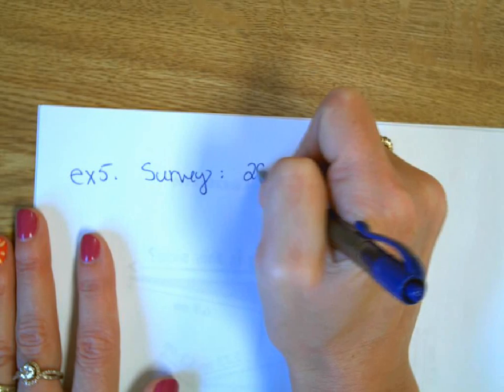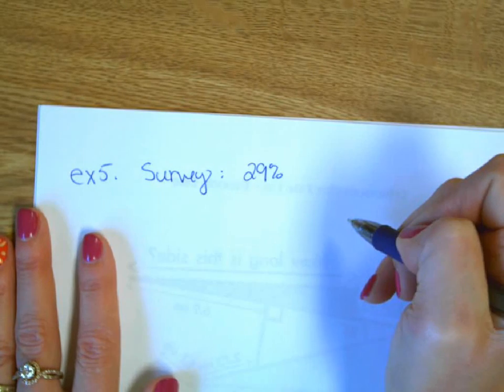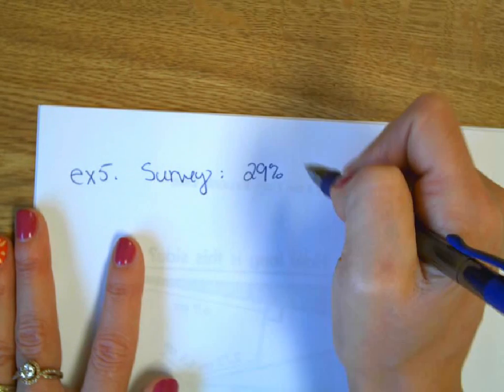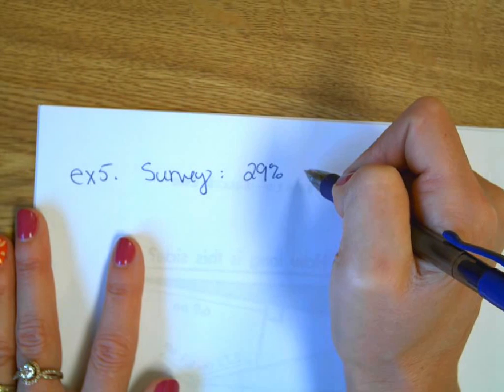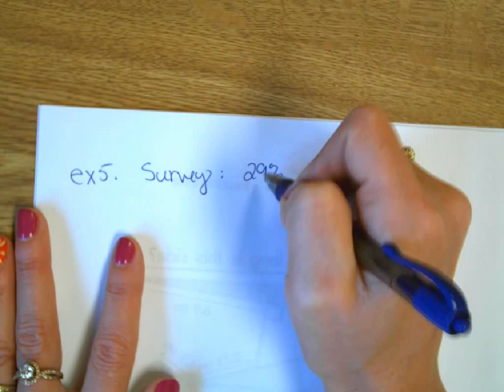A survey found out that 29% of the American population thinks that they will be offered a trip to take a trip to the moon.